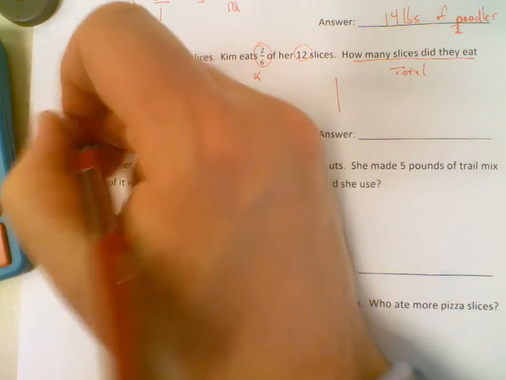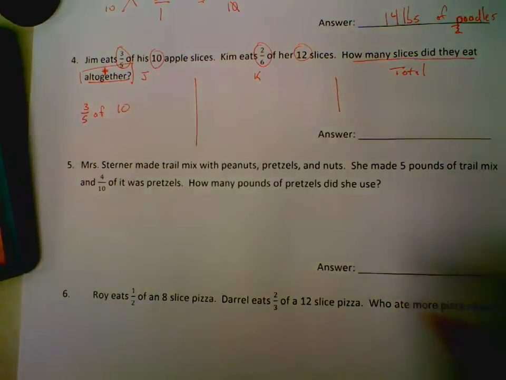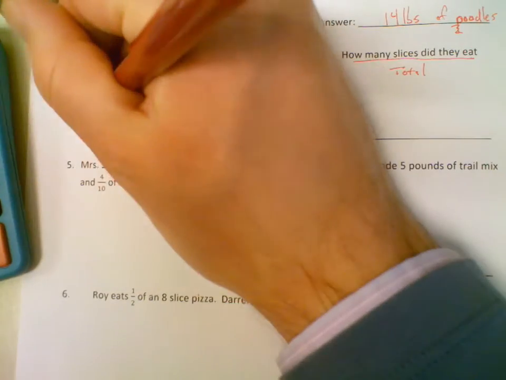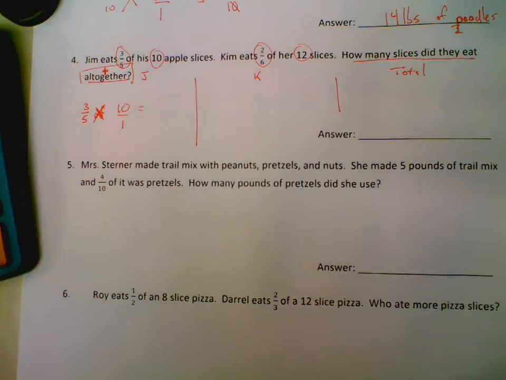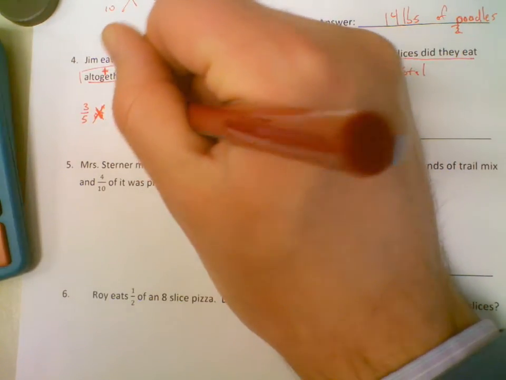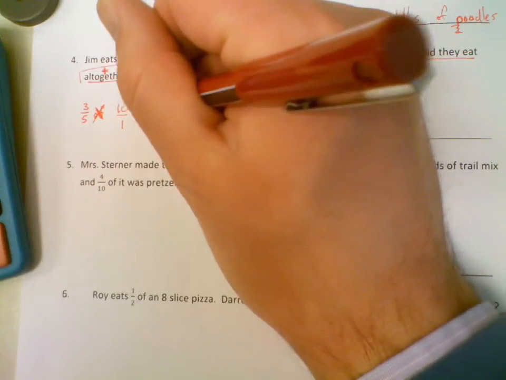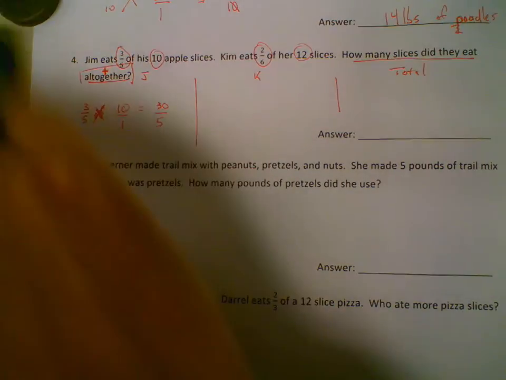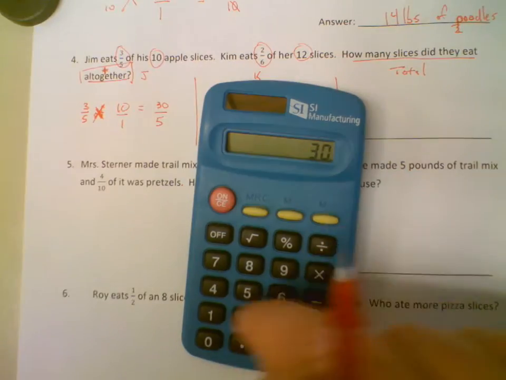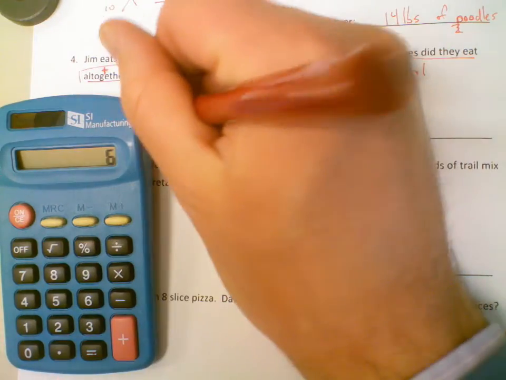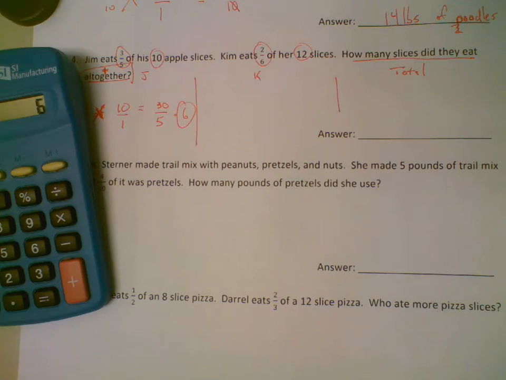All right, Jim, 3/5 of 10. You guys know what to do. Let's times it. Well, this is a fraction times a fraction. 3 times 10, 30. 5 times 1, 5. 30 over 5. I have no idea. Maybe I'll divide it. Top divided by the bottom. 6 apple slices, right? Circle that 6 so we know it.